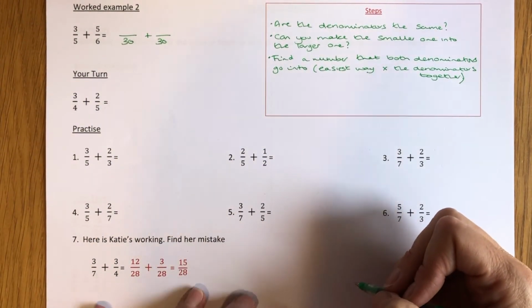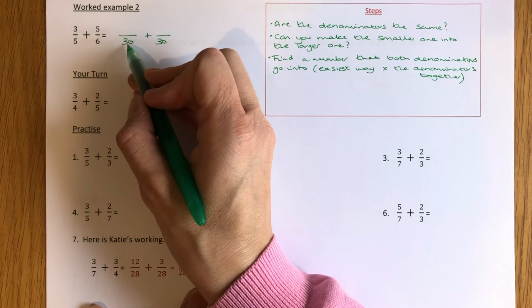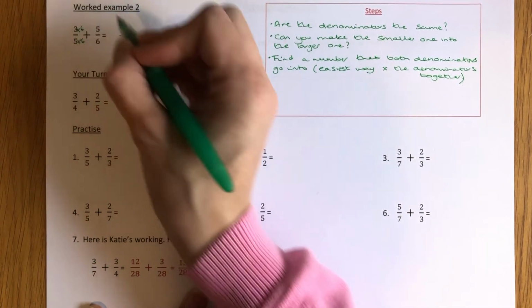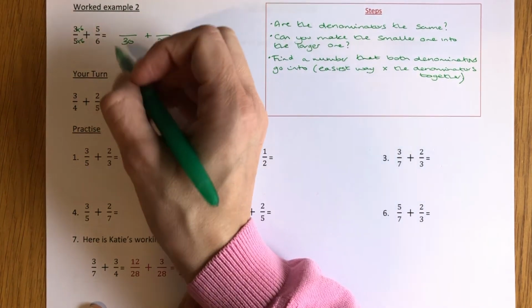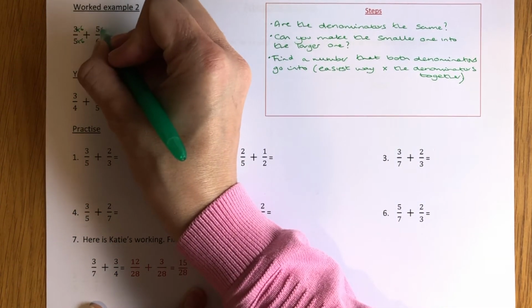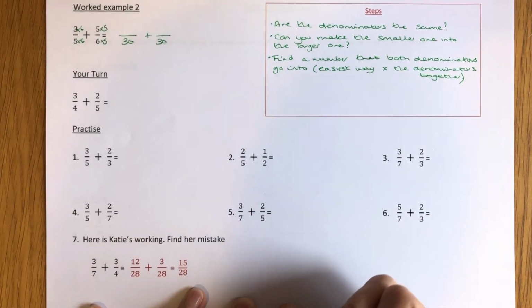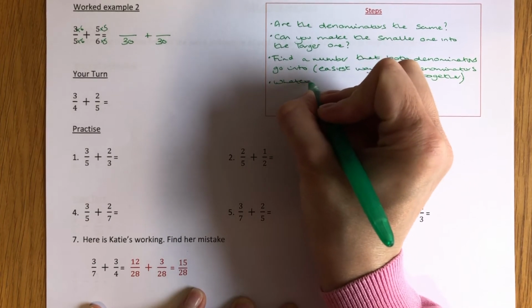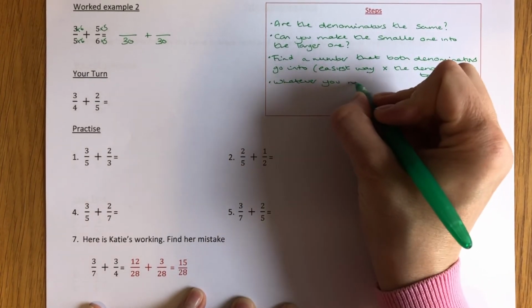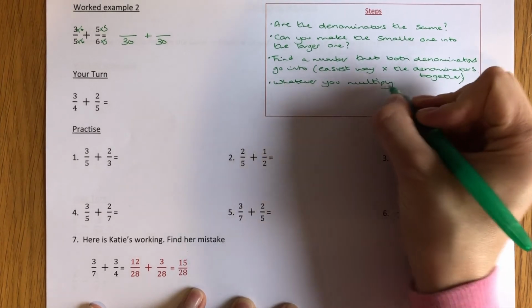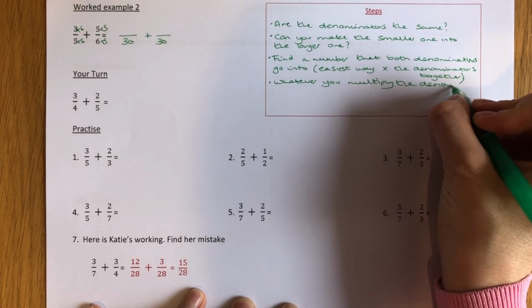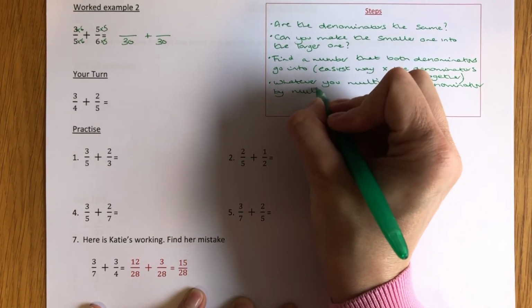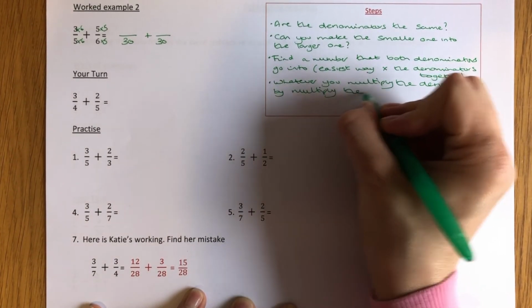And then we go back and we say, what did I times 5 by to get 30? Well, I times it by 6, so I do the same to the top. What did I times 6 by to get 30? 5, so I do the same to the top. Okay, so whatever you multiply the denominator by, multiply the numerator by.